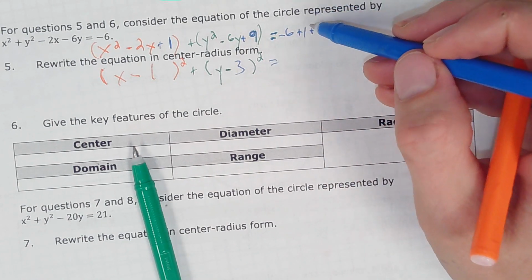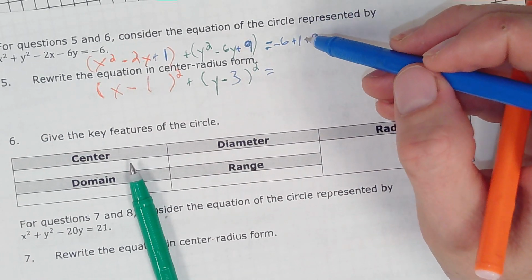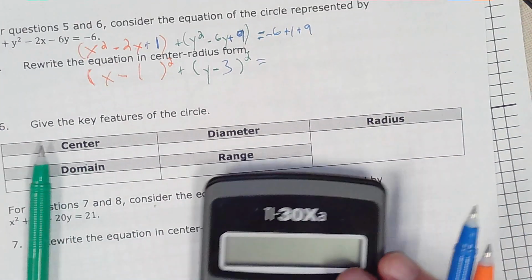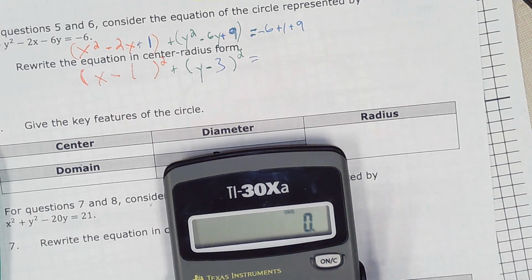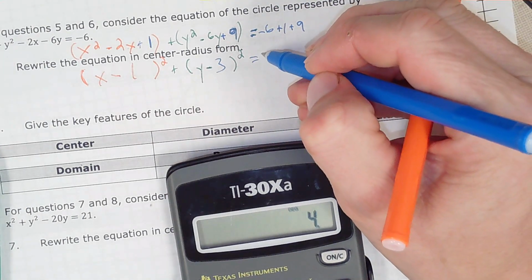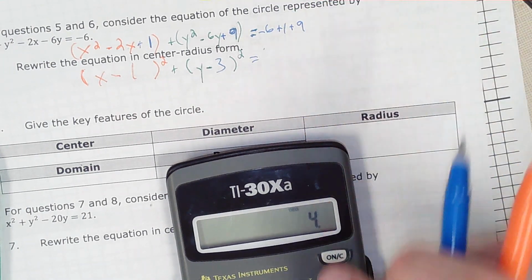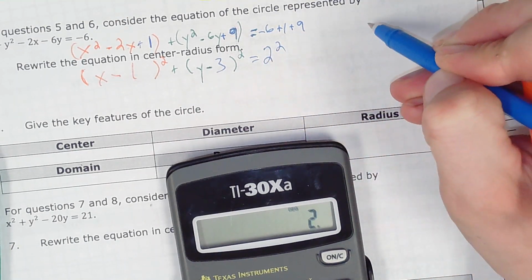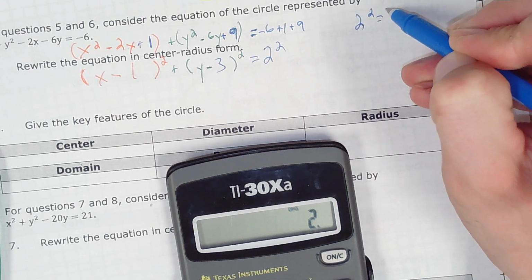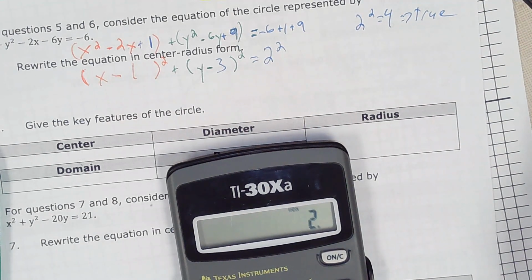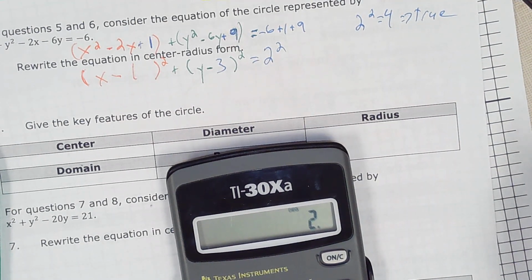Negative 6 plus 1 is negative 5. Let me do it on a calculator, so I don't mess it up. Alright, so negative 6 plus 1 plus 9 equals 4. That's nice. So this is 4. The square root of 4 is 2. So this is 2 squared, because 2 squared equals 4. This is true. Okay, so that is my equation.